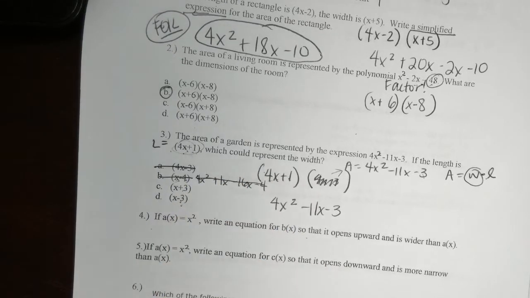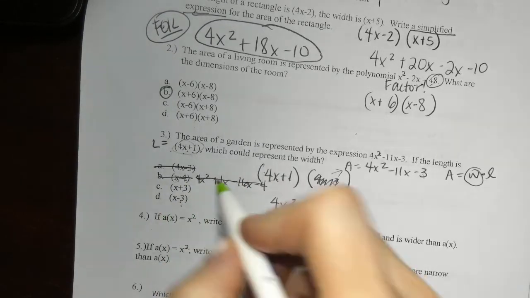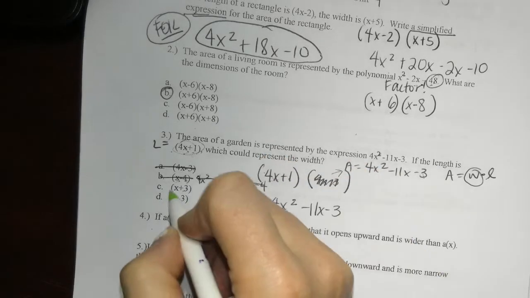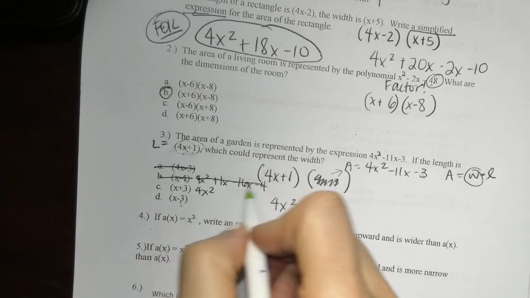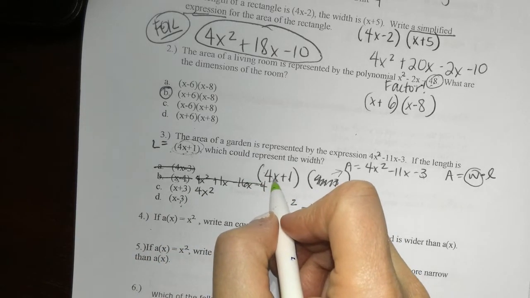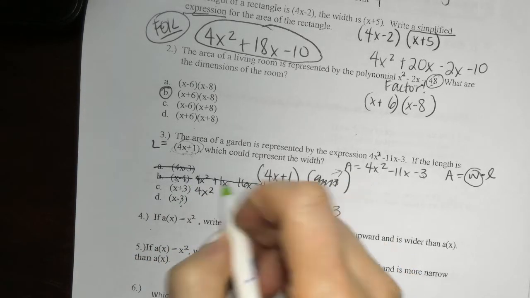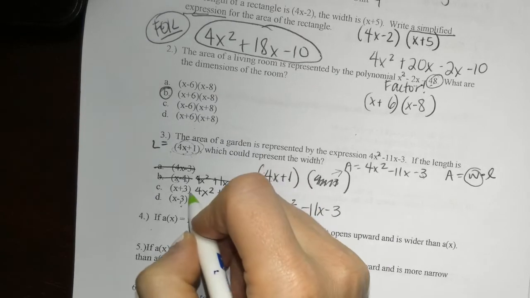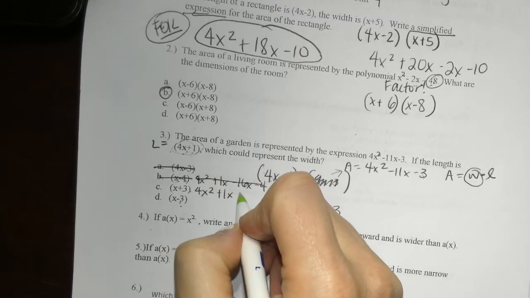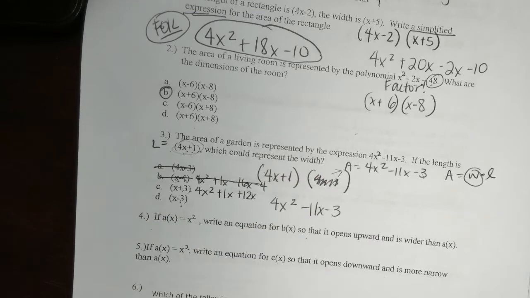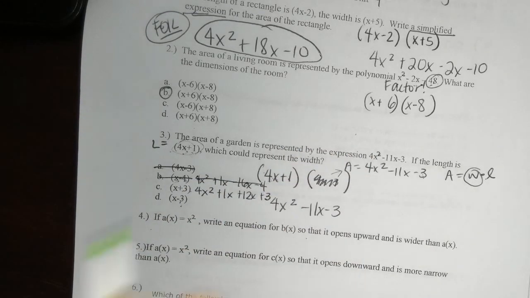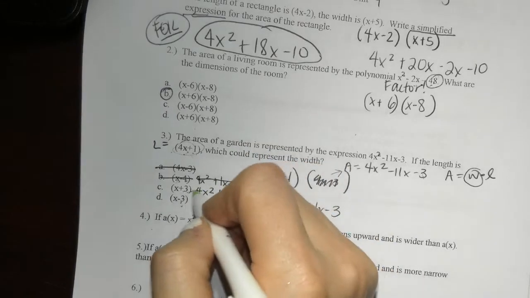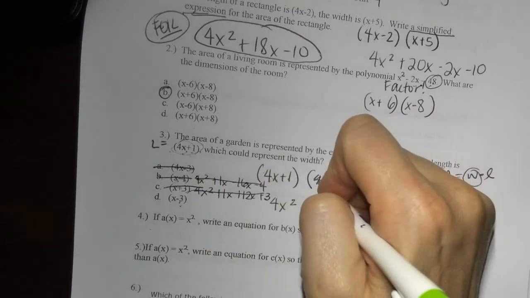It's not that. X plus 3. That would be 4x times x, 4x squared. Outer, x times 1, plus 1x. Inner, 12x. I'm basically just FOILing all this. That's going to leave us with 13x. So, nope. Alright, so let's see if this works.